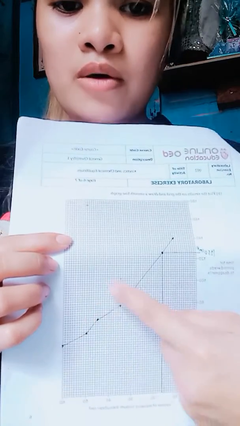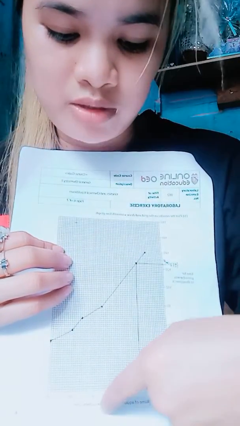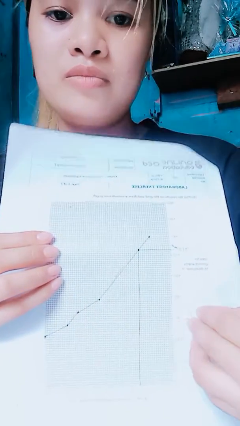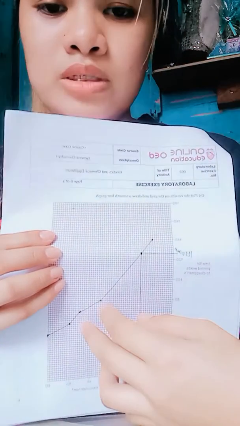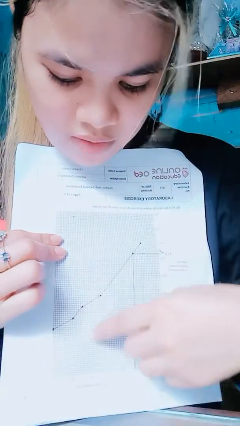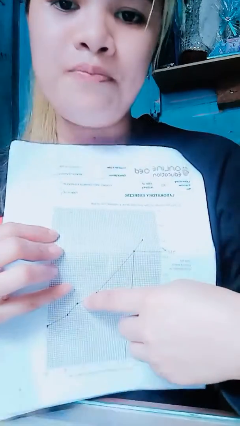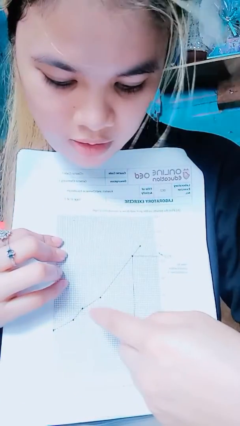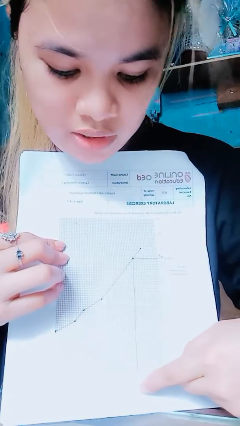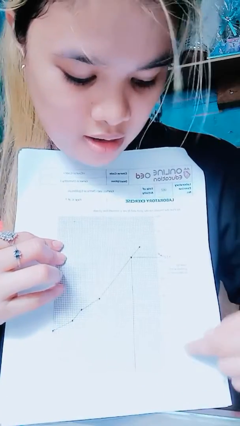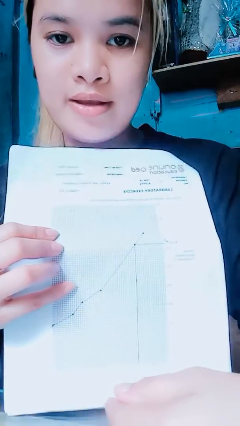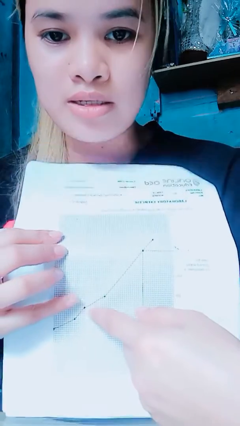50 cm³ of aqueous sodium thiosulfate and 55 seconds of time. And for test 3, we have 45 cm³ of aqueous sodium thiosulfate, and the time for the printed words to disappear is 1 minute and 6 seconds, equivalent to 66 seconds.